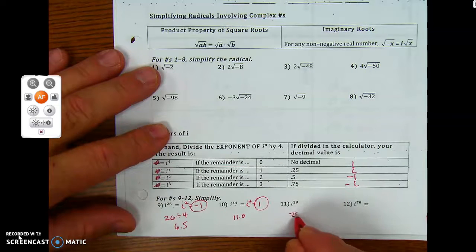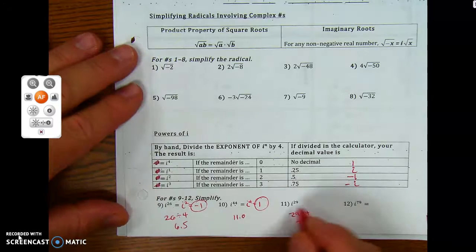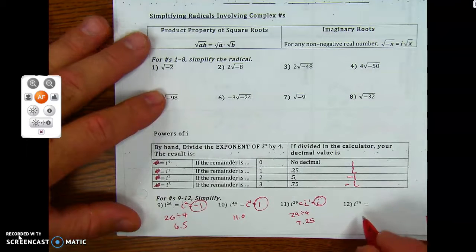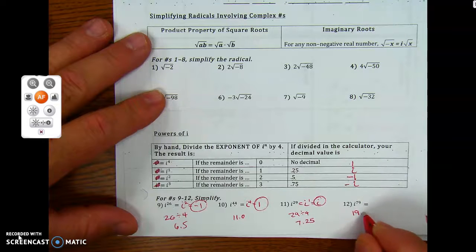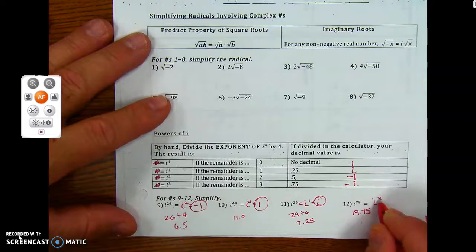i to the 29th. 29 divided by 4 is 7.25. So that means it's the same thing as i to the first, which we know is just i. Then finally, 79 divided by 4 is 19.75, which means 0.75 has a remainder of 3, so i to the third, which equals negative i.